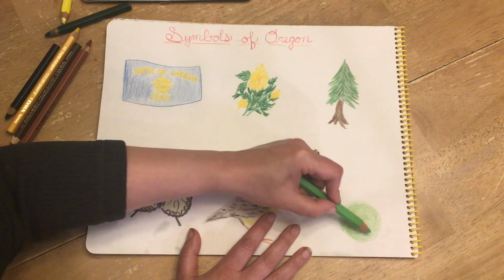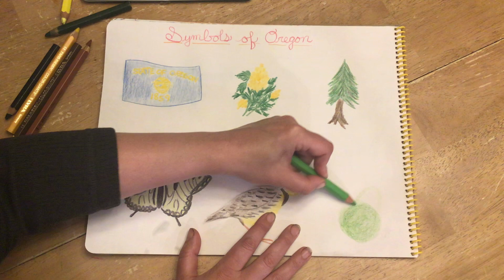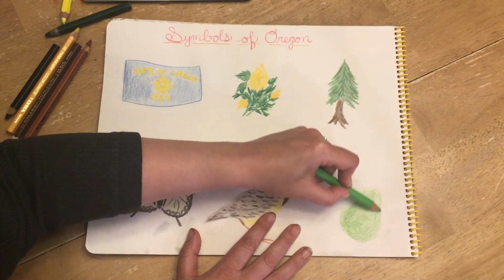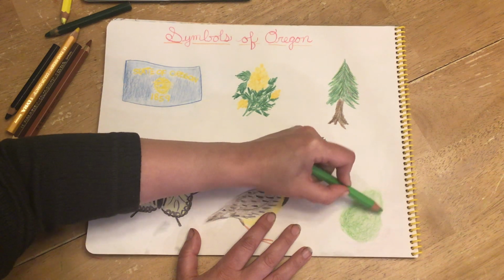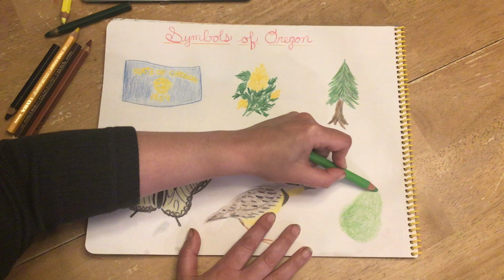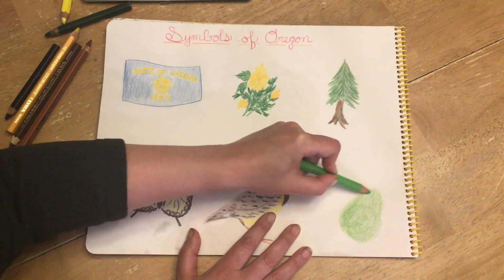And then, once I'm happy with that, I'm just going to add in the top of my pear here. So you kind of add a little upside down U shape to the top of your pear and just kind of blend it with the sides of your circle.